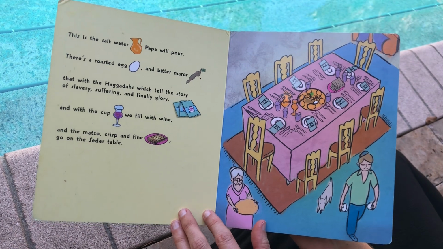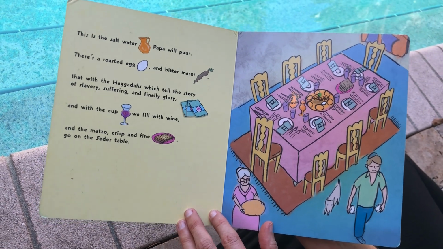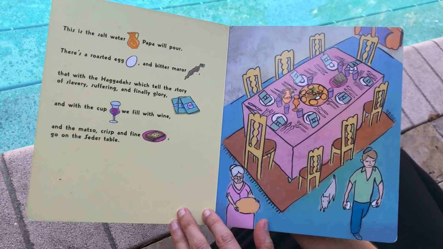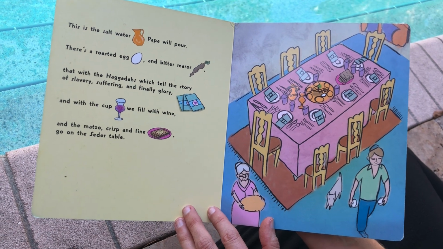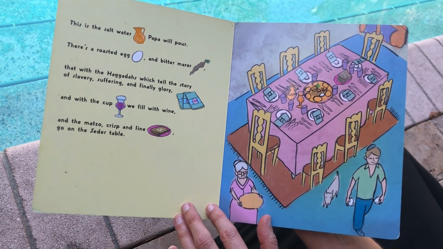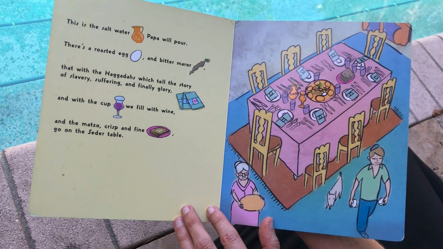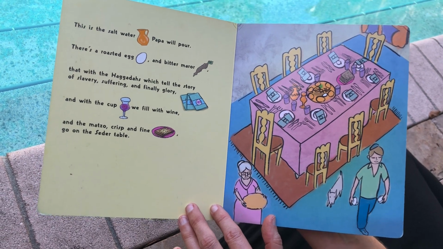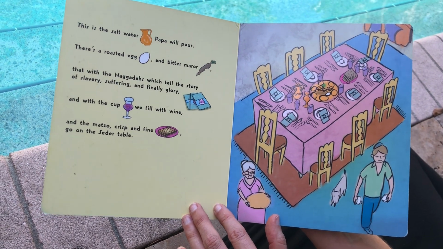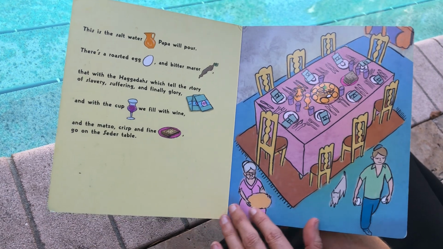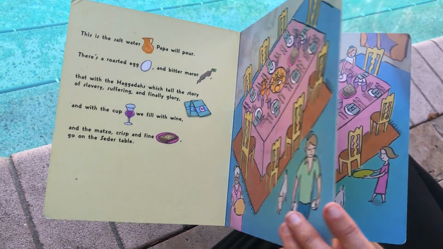This is the salt water Papa will pour. There is a roasted egg and bitter maror. That with the Haggadahs which tell the story of slavery, suffering, and finally glory. And with the cup we fill with wine, and the matzah crisp and fine go on the Seder table.